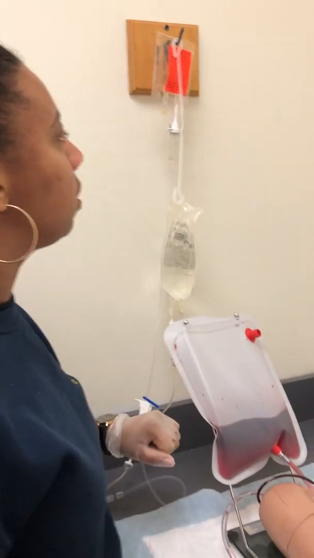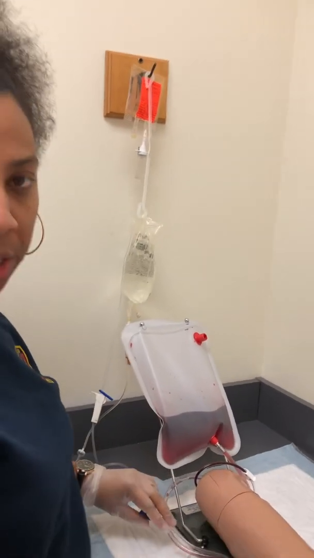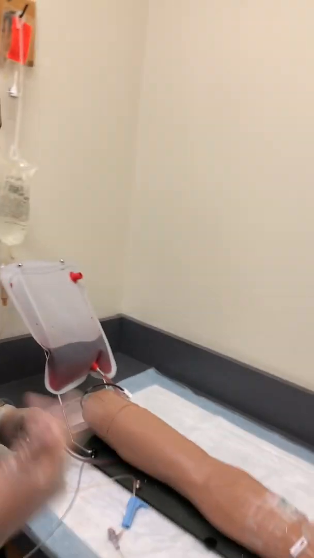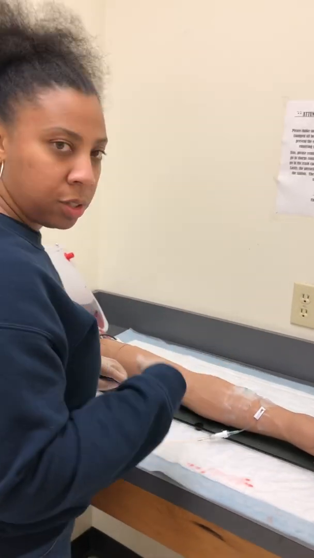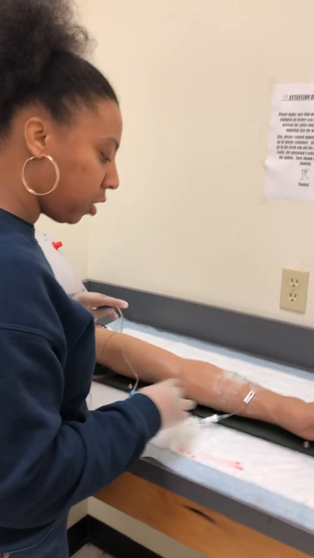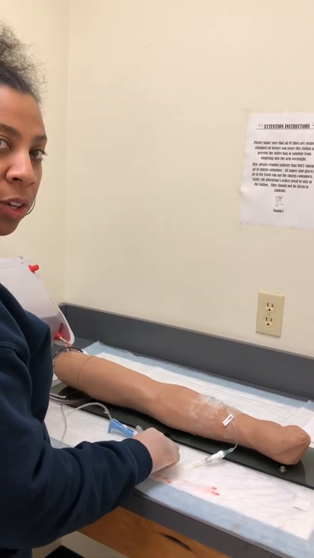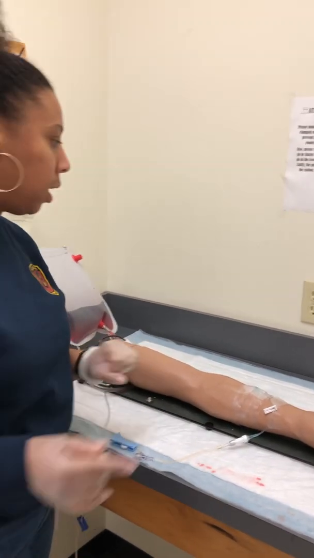All right, so while the medication is going, I will still look for signs of infiltration. Make sure there's no redness or tenderness. Ask the patient how they feel while the medication is going. I would get my MAR and I would document.